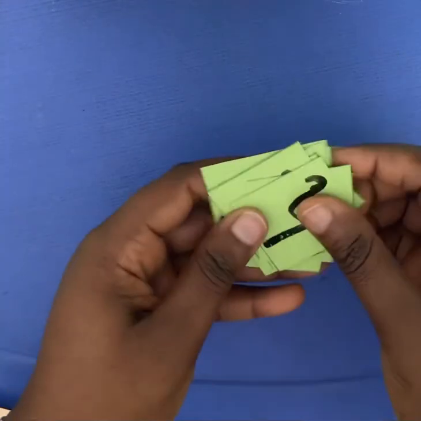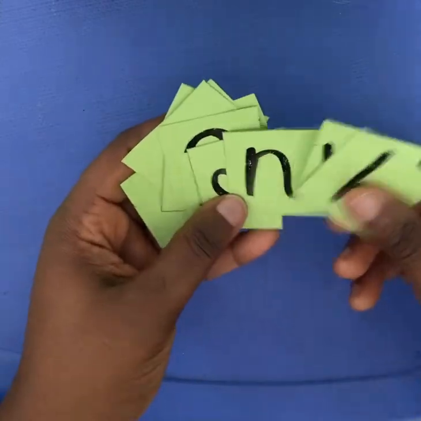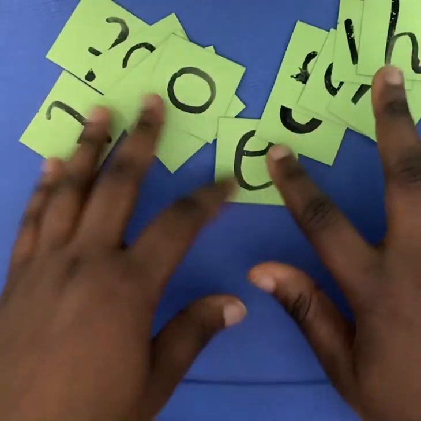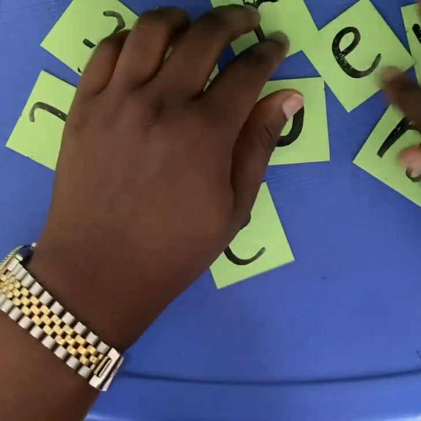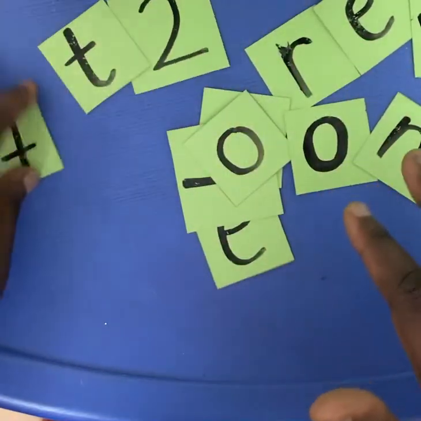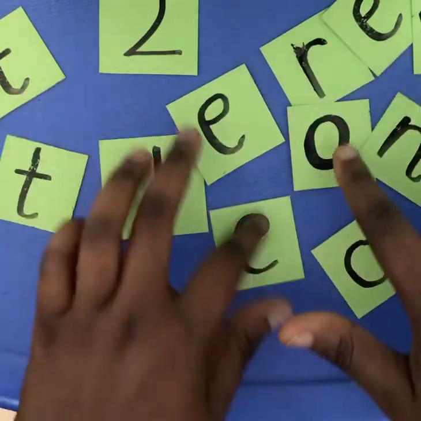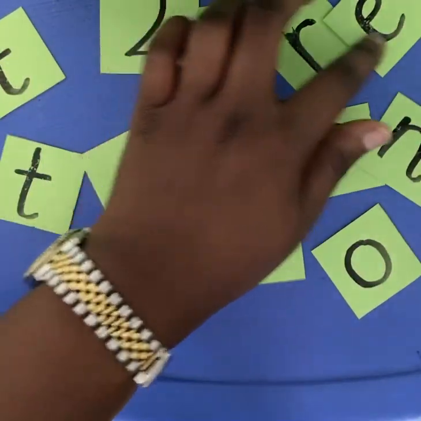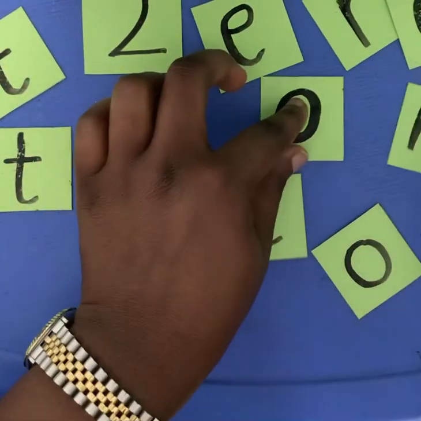Now let's try to spell the number 1 and 2 using the letters on the card. I'm going to open up all the letters, and because I know the number name 1 is O-N-E, I'm going to look for O-N-E to make 1.